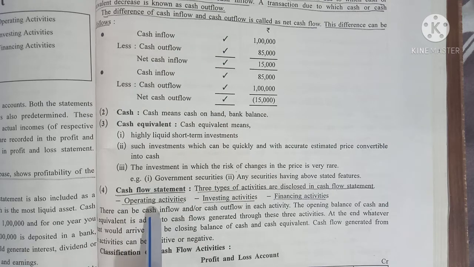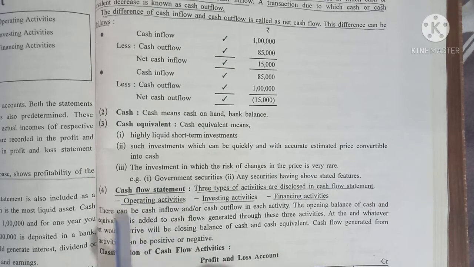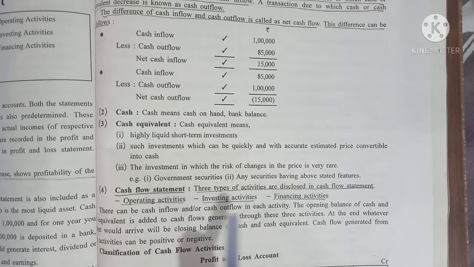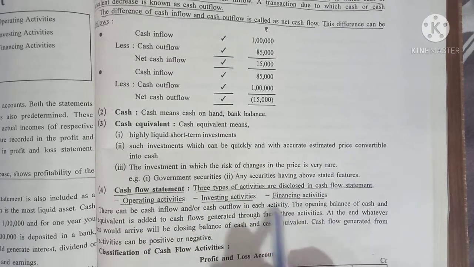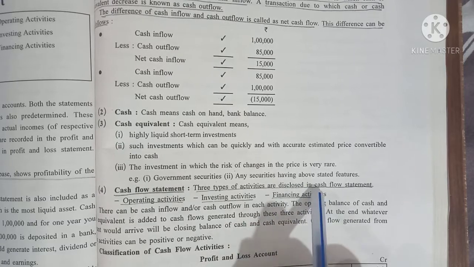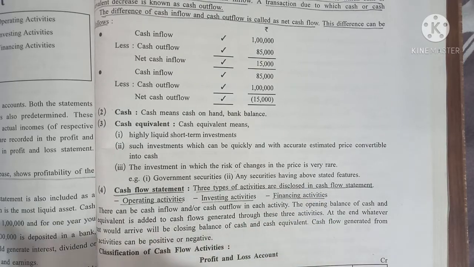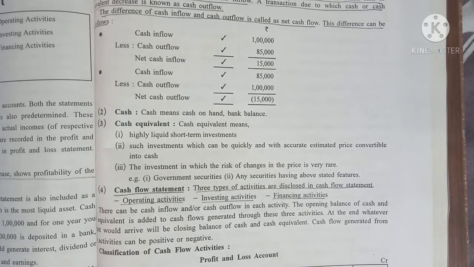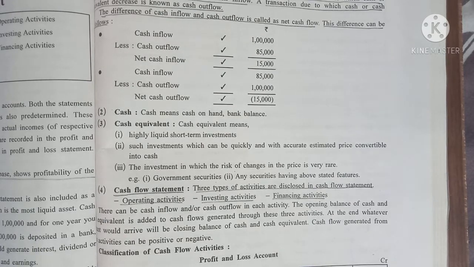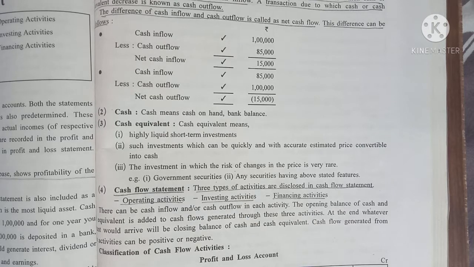One is the operating activity. From operating activity, cash comes and cash goes. From the investment activities, cash comes and cash goes. And from the financial activities, cash comes and cash goes. Now you have to understand which transactions come under the operating activity, which transactions come under the investment activities, and which transactions come under the financial activities.